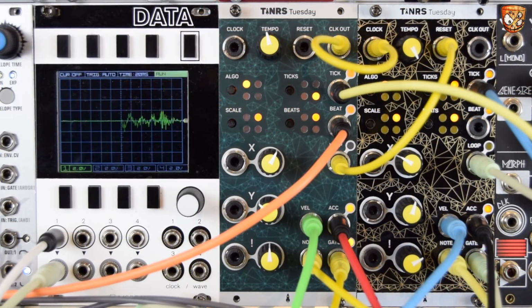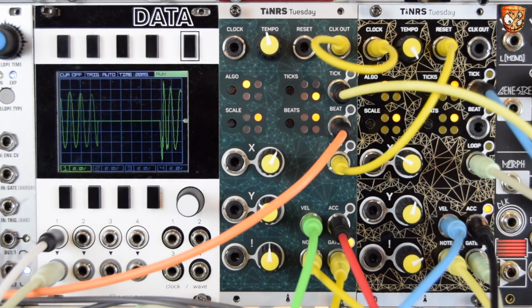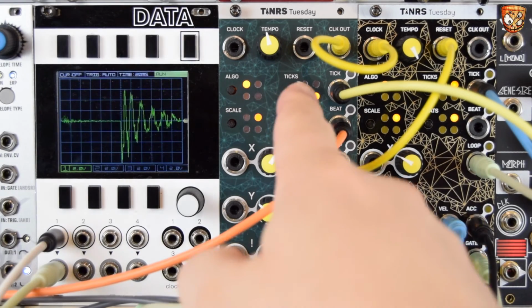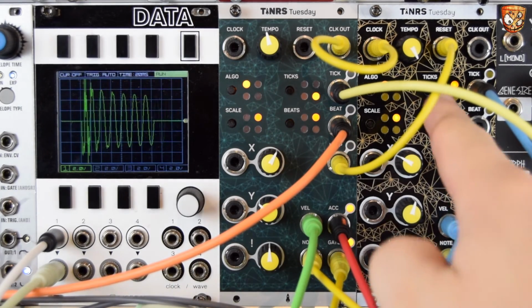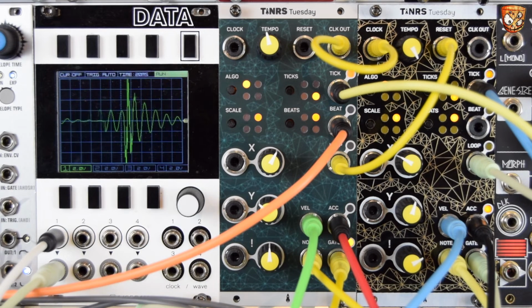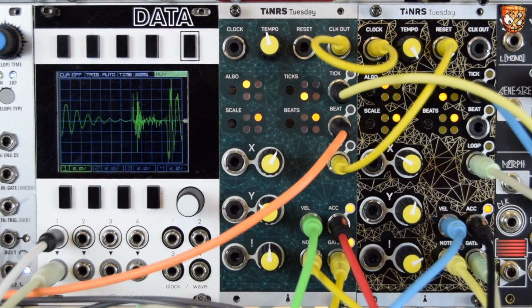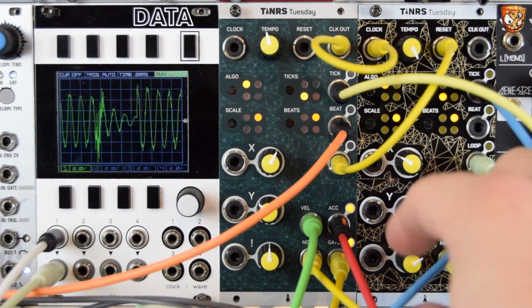So here's something you probably didn't think of when you were looking at this video for Tuesday. Drums. And all the drums are coming from these two Tuesday modules. We're getting a bit of a polyrhythm with 2 ticks per beat, it's like 8th notes, and 3 ticks per beat. Let's put them both on 3. Nice triplet feel. Let's go 4 per beat, just like 16th notes.